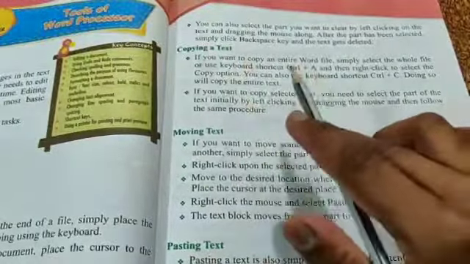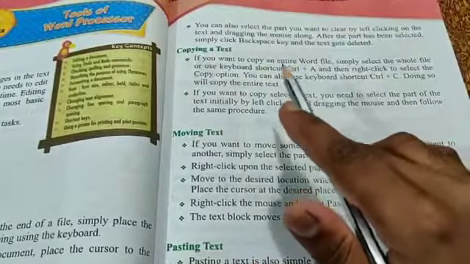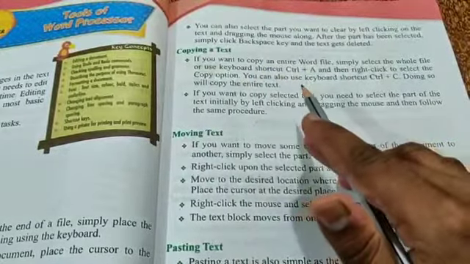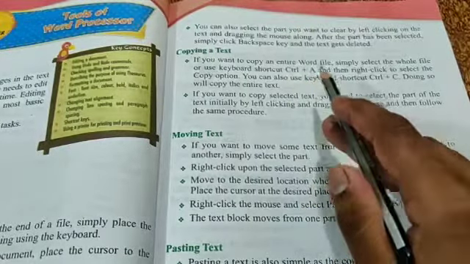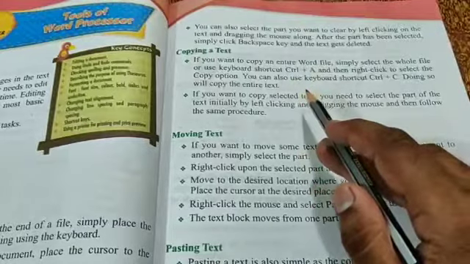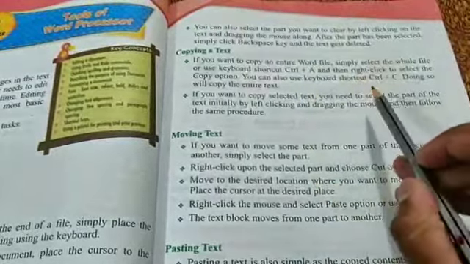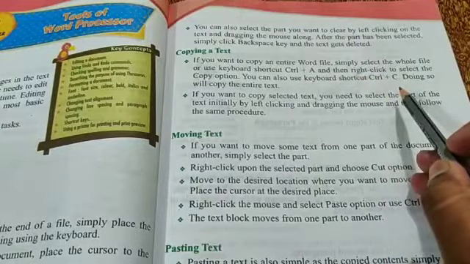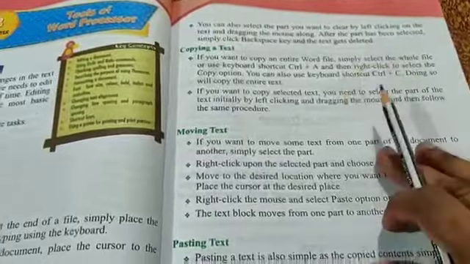Now, to copy the text, first you have to select the text. If you want to select the entire text of the document, then you have to use the shortcut key, that is Ctrl+A. This will select your entire text. Now, to copy that particular text, you have to use another shortcut key which is Ctrl+C. With the help of this, you will copy the text which you have selected.